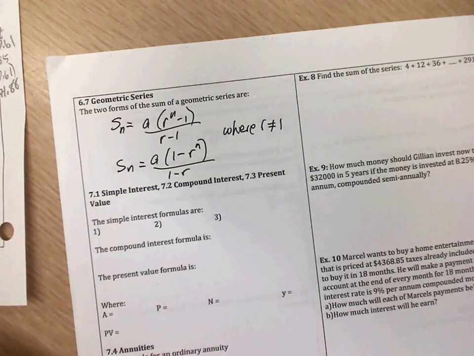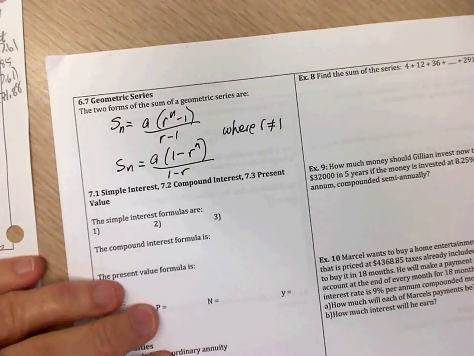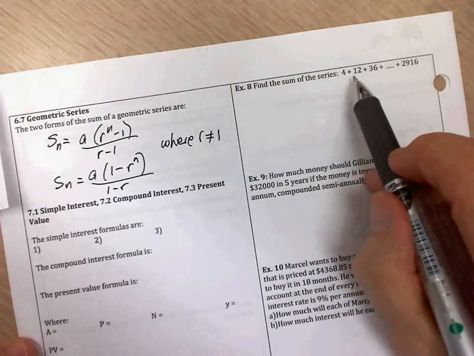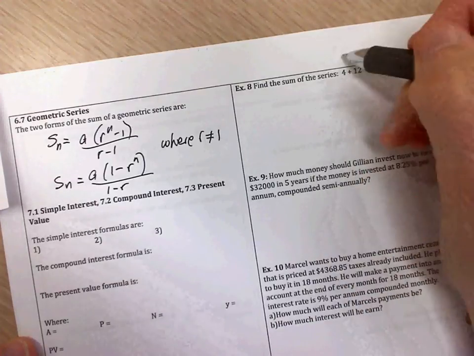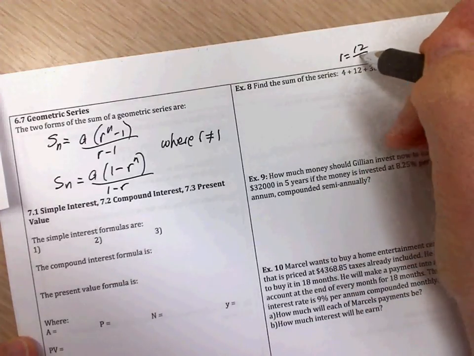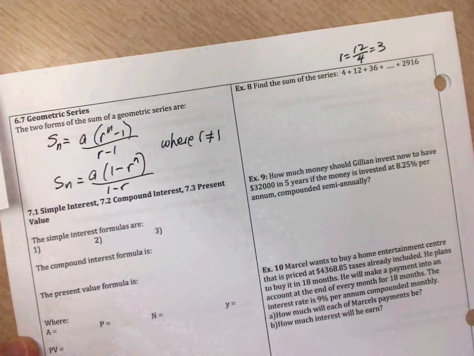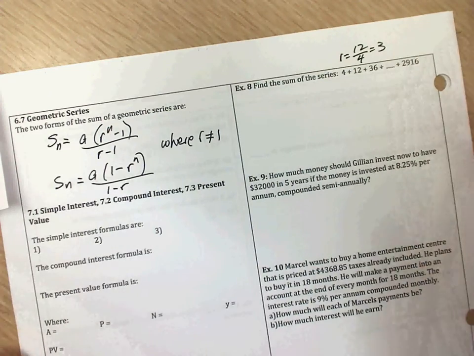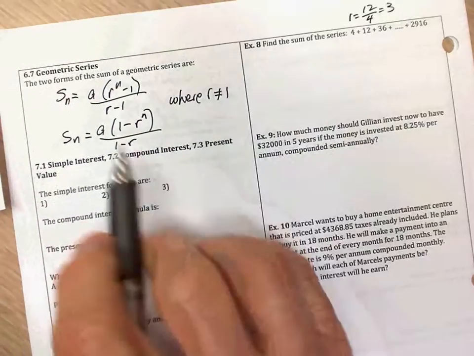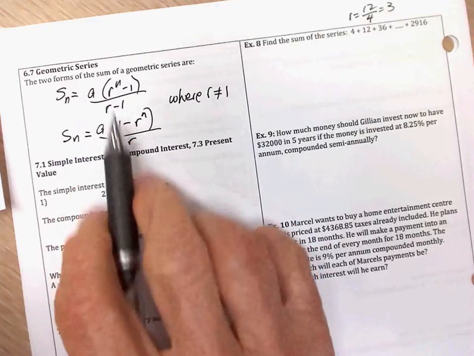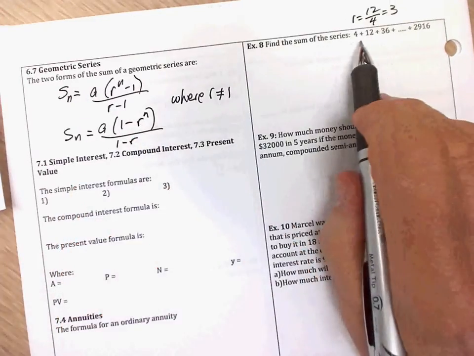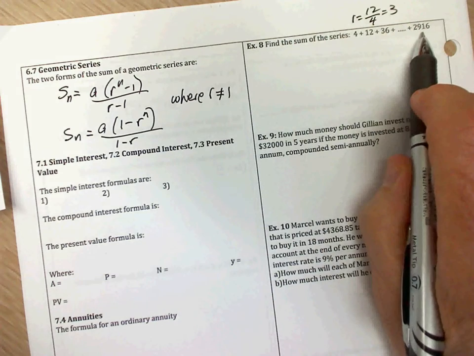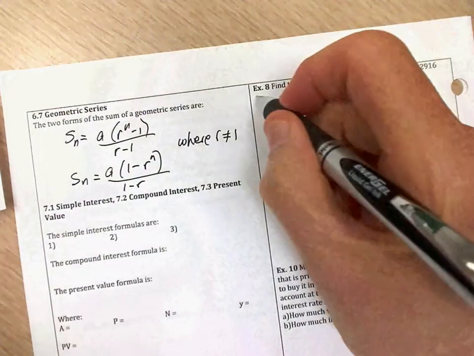So okay, now they want the sum of this series. If we take a look at this, notice there's a common ratio of 3. Any term divided by the previous term gives you your common ratio. 36 divided by 12 is 3. Okay, so if we want to use either that sum formula or that one, what we really need is the number of terms. We don't have that information. So again, we'll do that. Tn equals AR to the n minus 1.